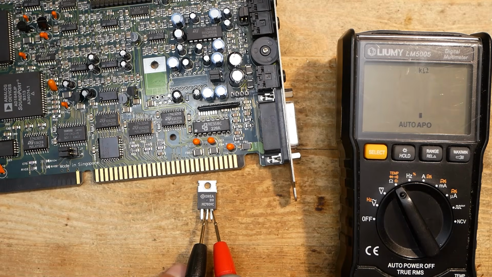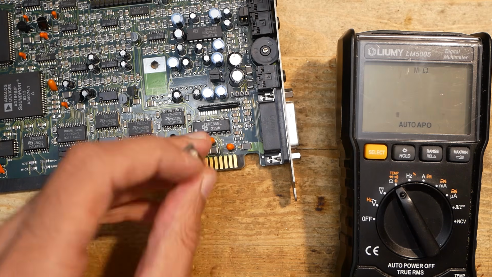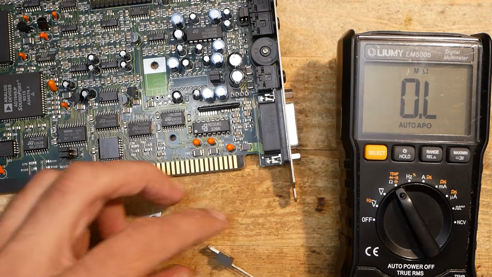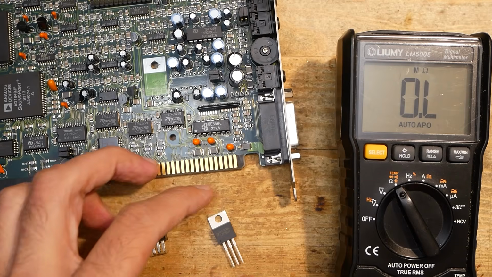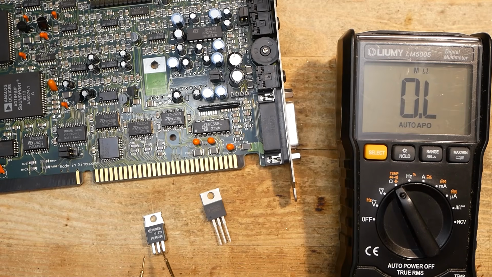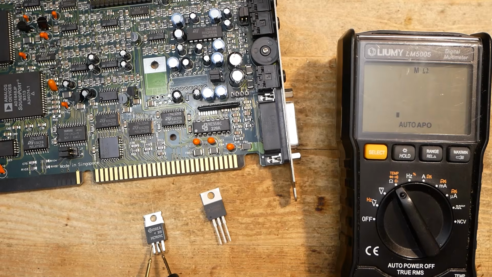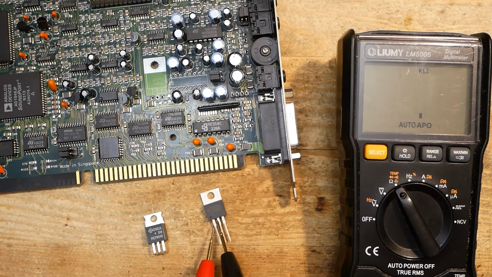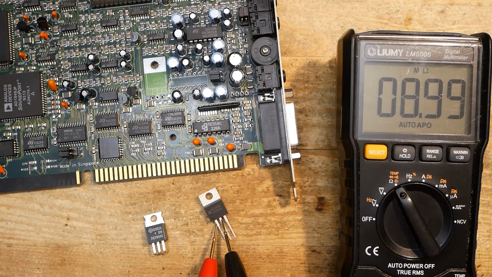But what about the voltage regulator? Between the ground and the output pin there are only 512 ohms. That is too low, I think. Here I have a new 7809 voltage regulator. Let's compare the values. Here we have between the input and the ground pin 1.79 kilo ohm. Here we have almost 9 mega ohm.